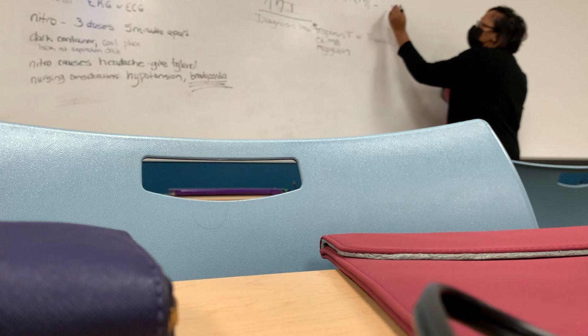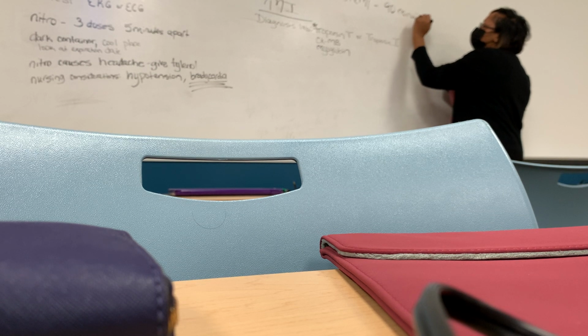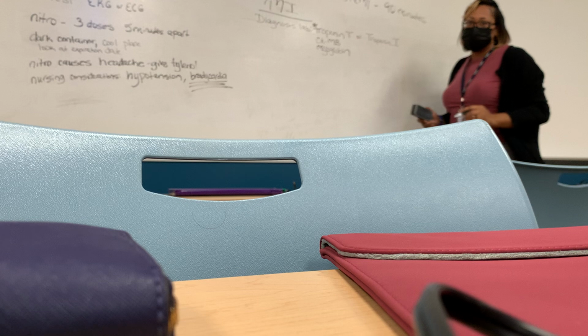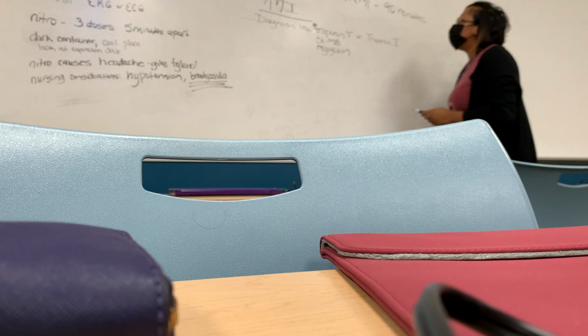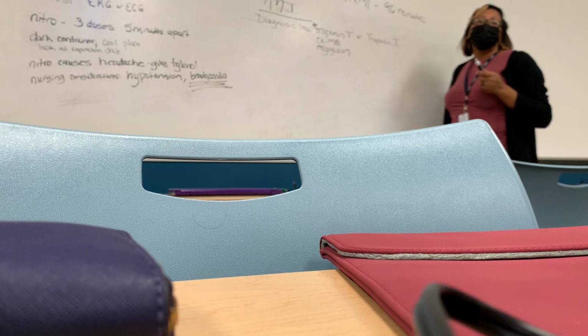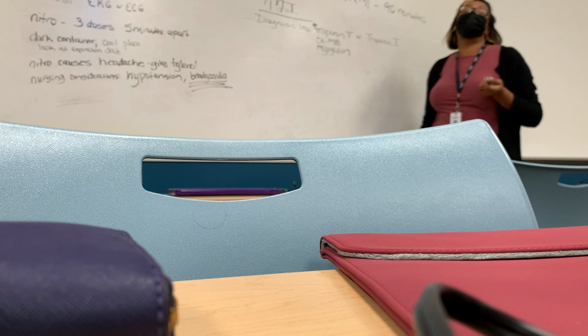Door to cardiac cath lab is 90 minutes. Meaning as soon as the patient walks in the door to the cath lab. Yep, as soon as they hit your door, they have to be in the cath lab within 90 minutes. What happens if that's longer? Their chances of surviving decrease.